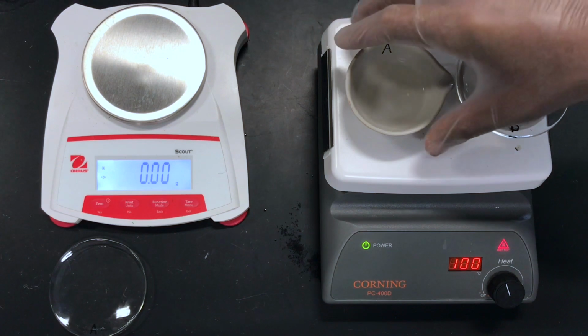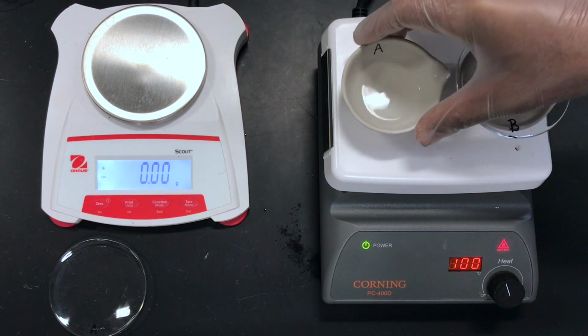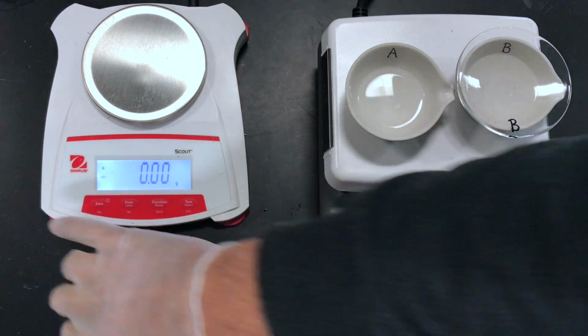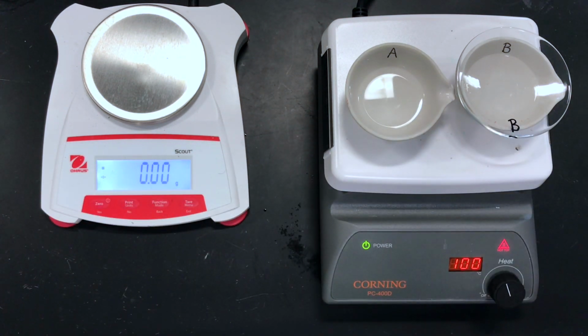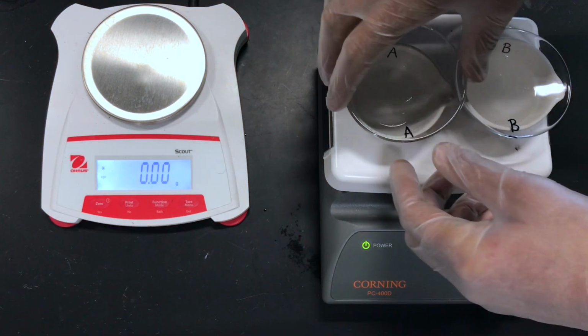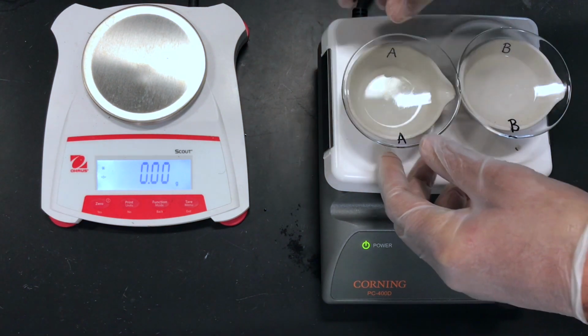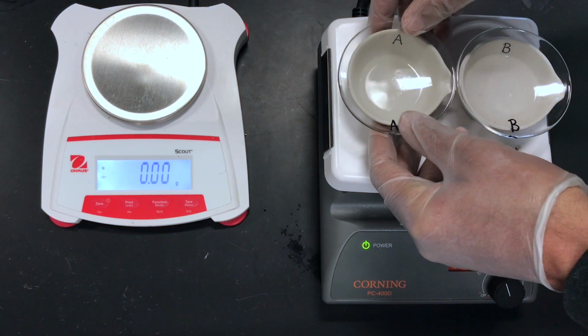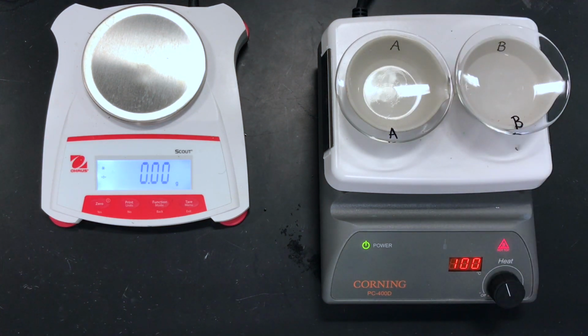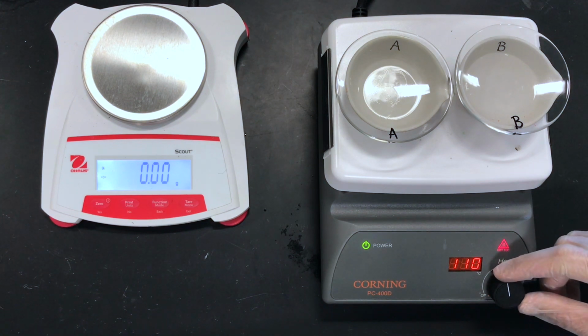And the whole idea here is to prevent any splattering, loss of the salt as I heat. You certainly could heat a lot slower and do without the watch glass. But it's nice to be able to do this in a period, if you can, in the classroom. So I'm going to heat and turn up the heat.